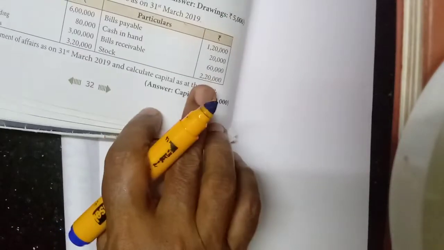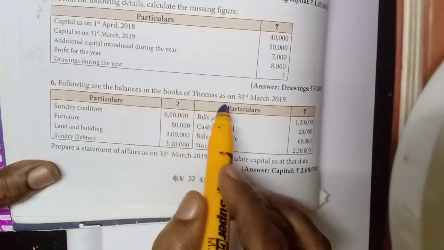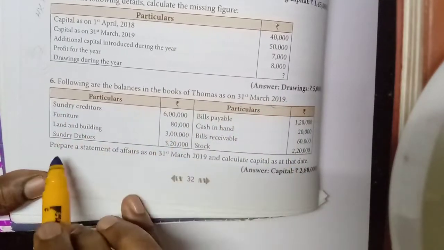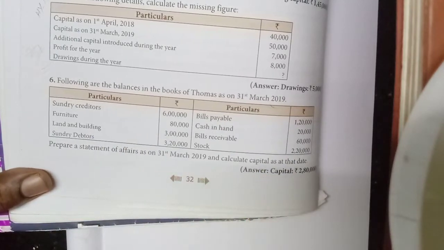Okay, so we will do 2 exercises. 6 and 7 we will complete. 6 you see. Following are the balances in the books of Thomas as on 31st March 2019. You prepare a statement of affairs on 31st March and calculate capital as at that date. Okay, so here we should use 2 pages.